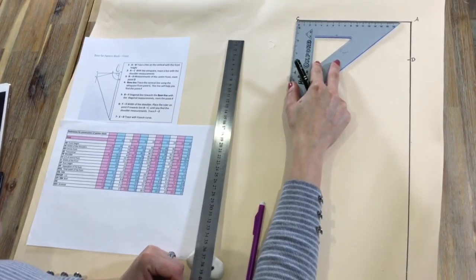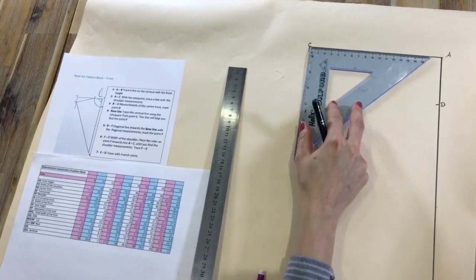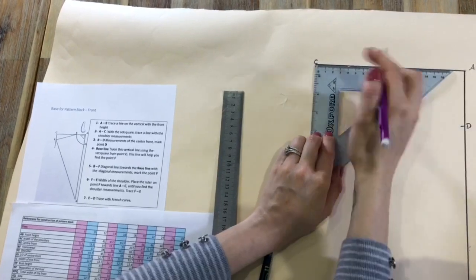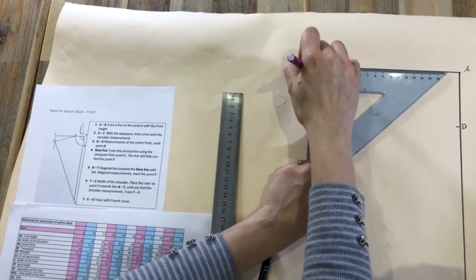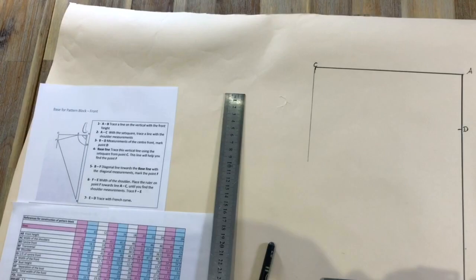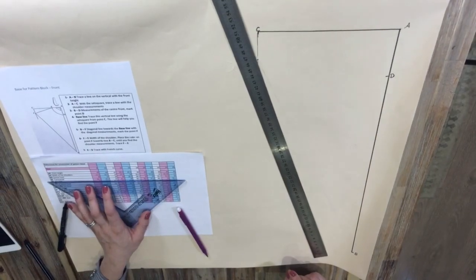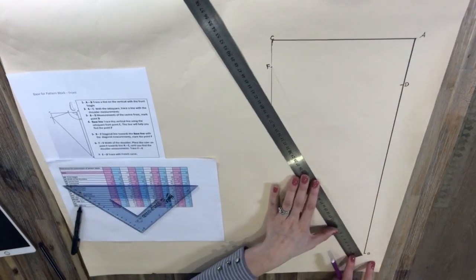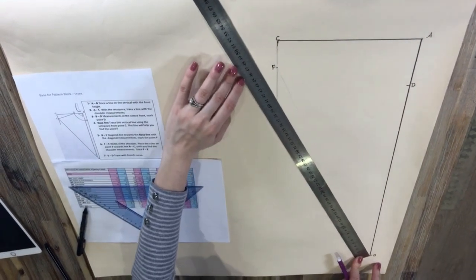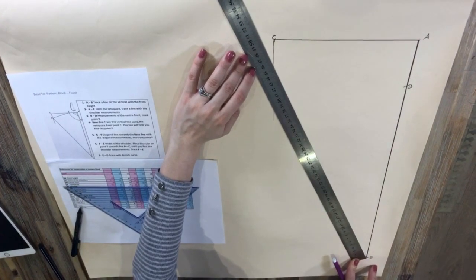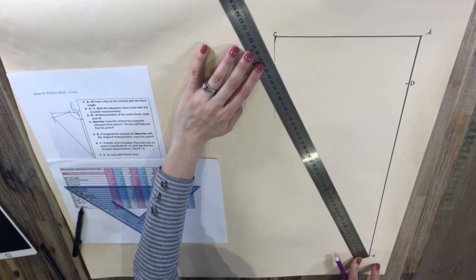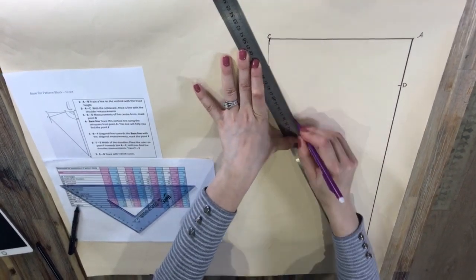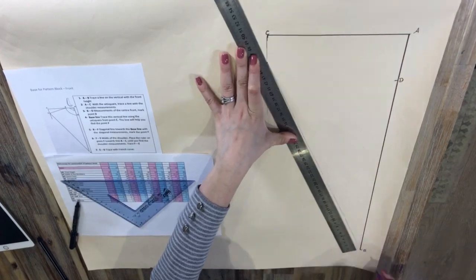From C, use the set square to draw a baseline. This will help you to find point F. For the size 12, the diagonal measurement is 45. You place your ruler on B and you go towards the baseline until you find F with 45. Draw a transversal line from B to F.